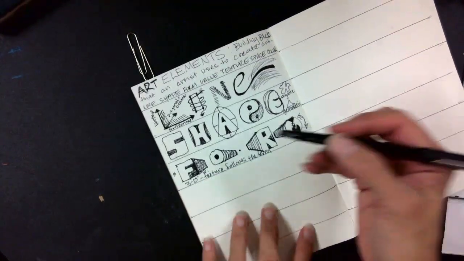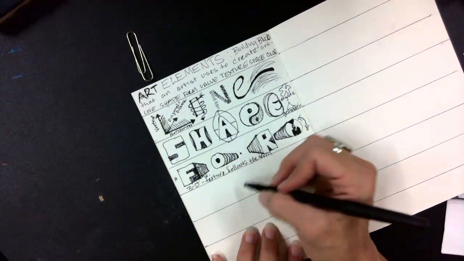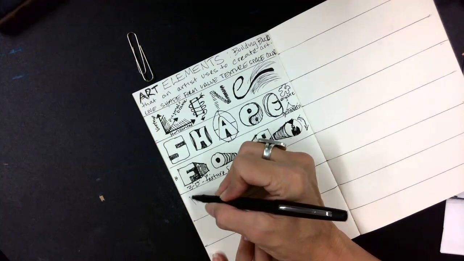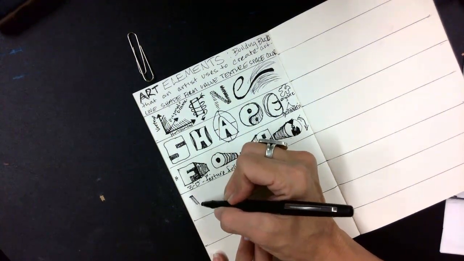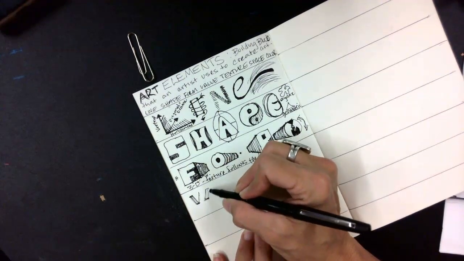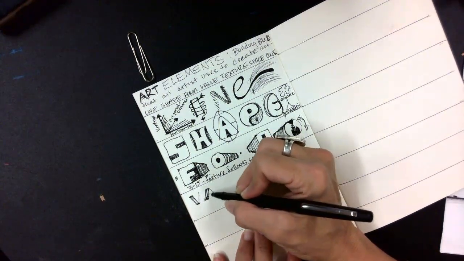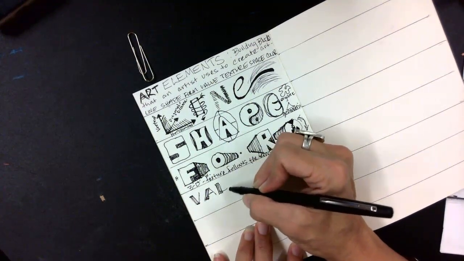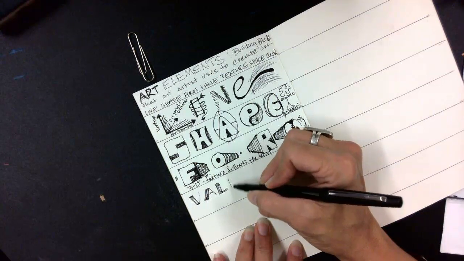Okay, after that comes value, and we're already kind of doing value. We've done it a number of times here. So I'm just going to make the word value, and I'm just going to thicken one side up because value is the light dark of something.